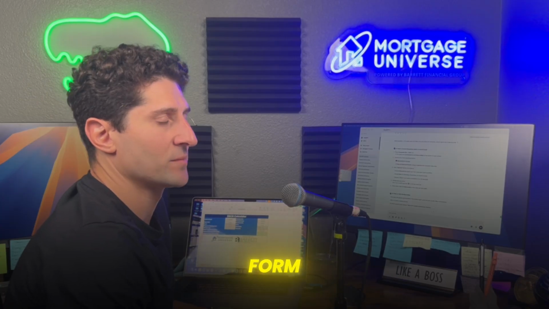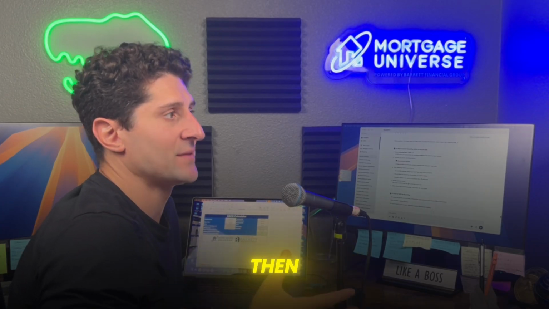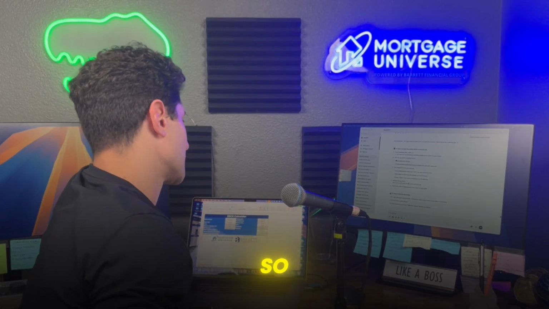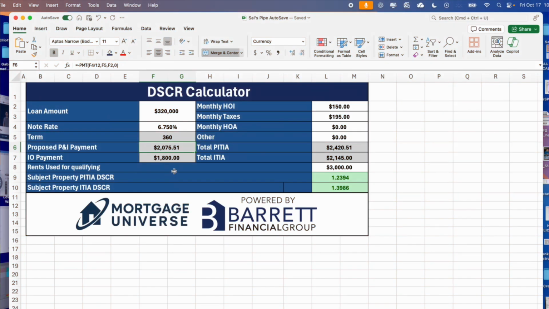A 1007 is the form that the appraiser fills out to show us the average market rent for similar properties, and then they determine what the rent of that property is going to be. So this property happened to come back at $2,500. So we're going to put $2,500 for rents used for qualifying. And you can do it one of two ways. You can base it off of what the appraiser says.